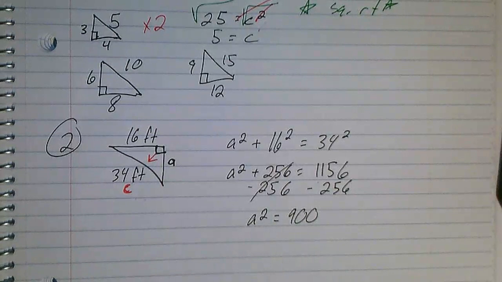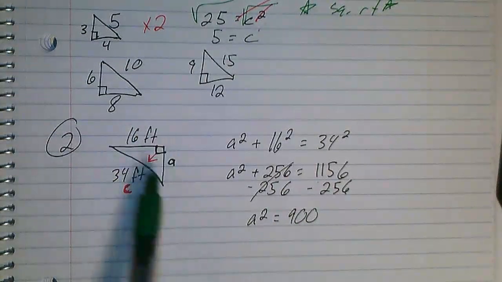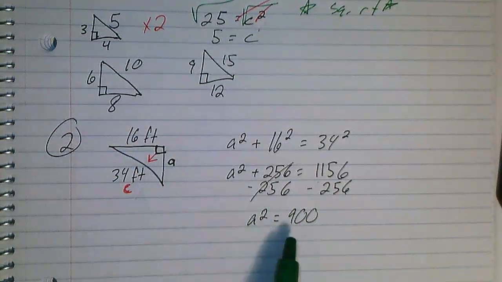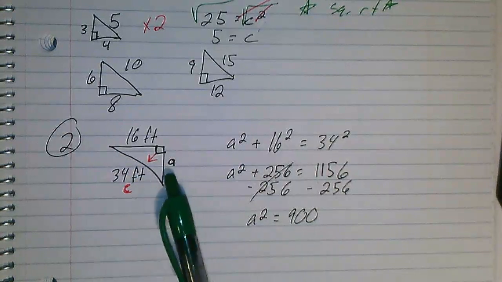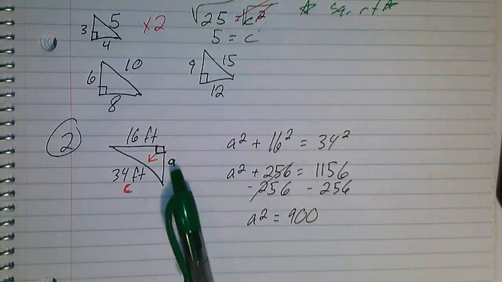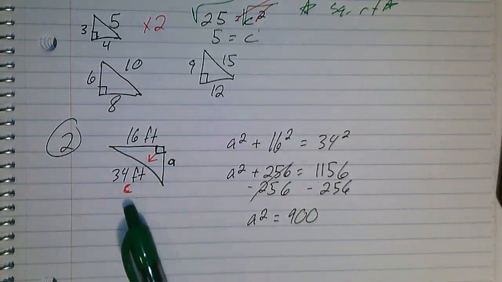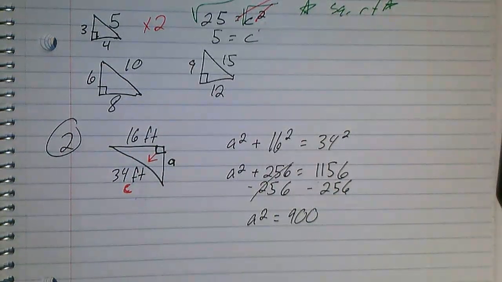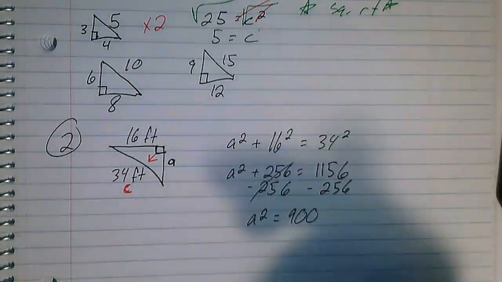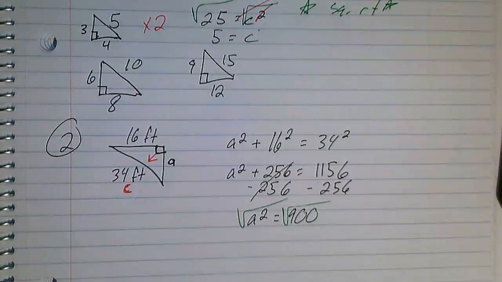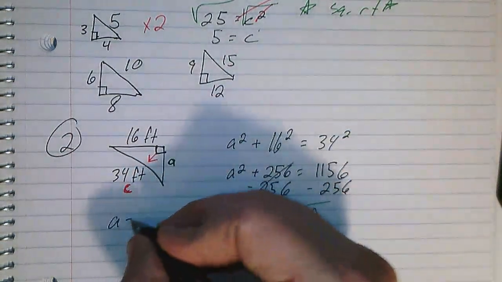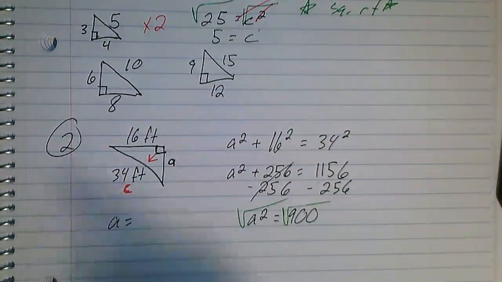Again, don't put 900, just look at the dimensions. A leg cannot be longer than a hypotenuse. So if you said 900 is the length of this leg, where the triangle has a hypotenuse of 34, that would be very wrong. Take the square root of both sides, and the square root of 900 is 30.